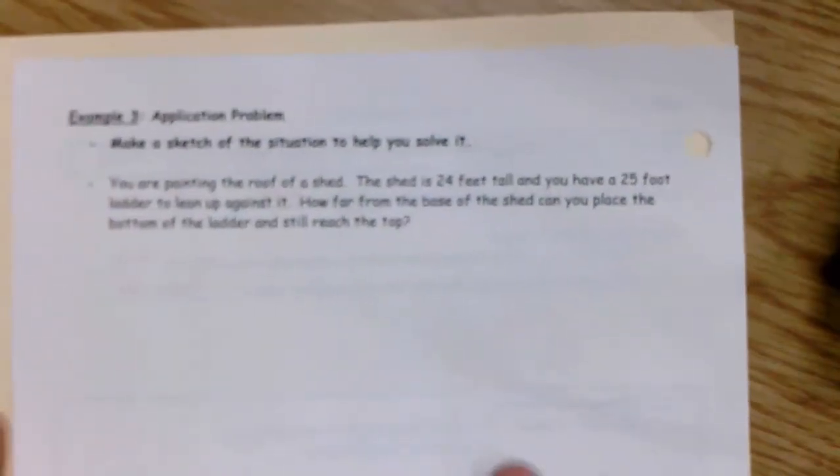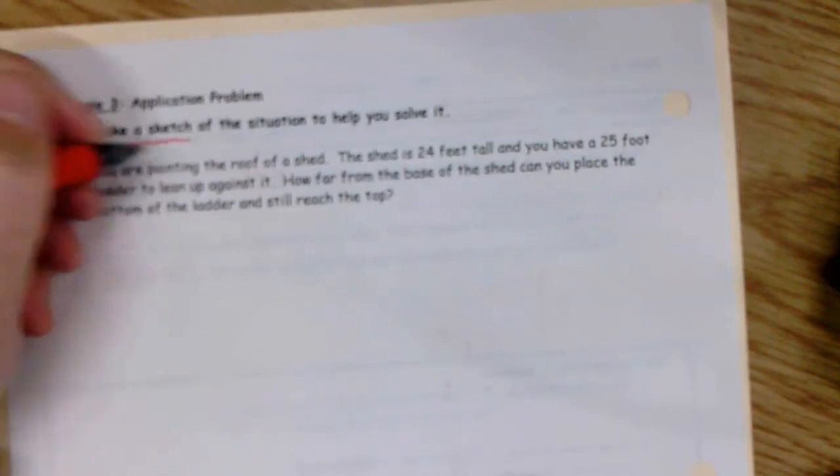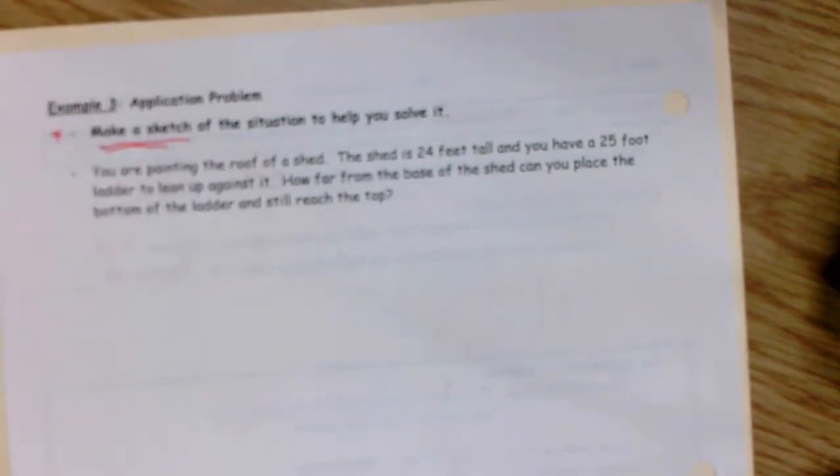Let's try one application problem, and we'll be done. All right, so this is my big advice in an application problem. Make a sketch of the situation. I think you should do this every time you have an application problem. It doesn't have to be a great sketch, just a sketch.